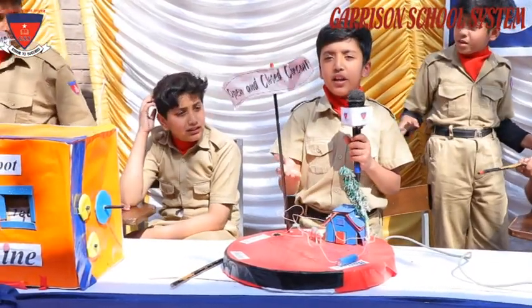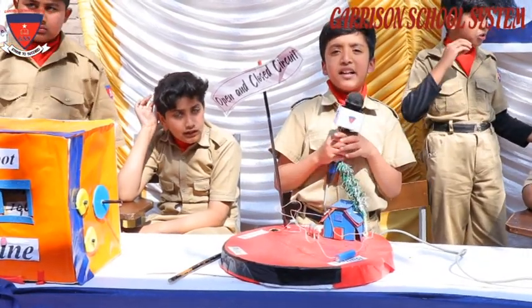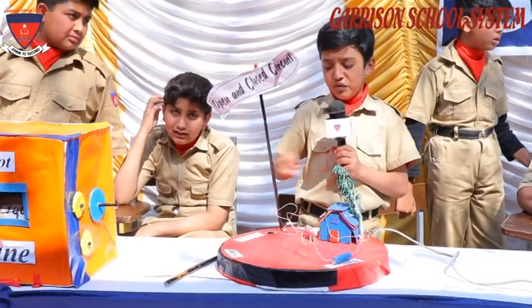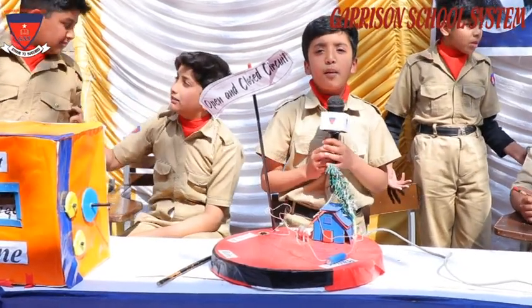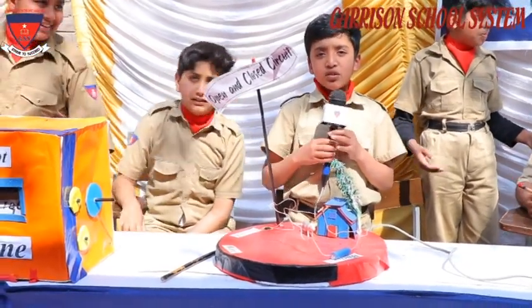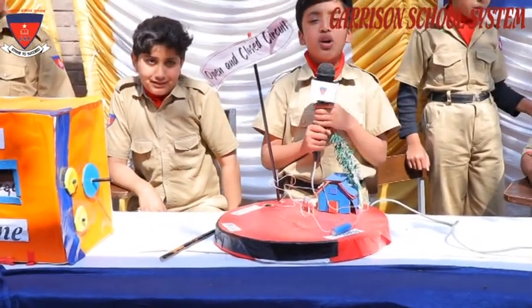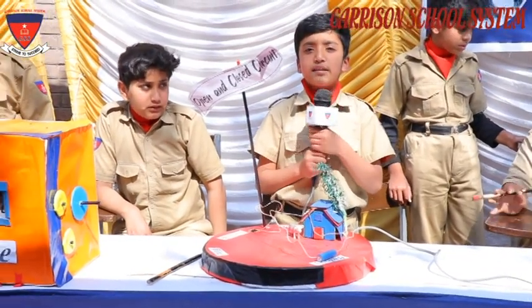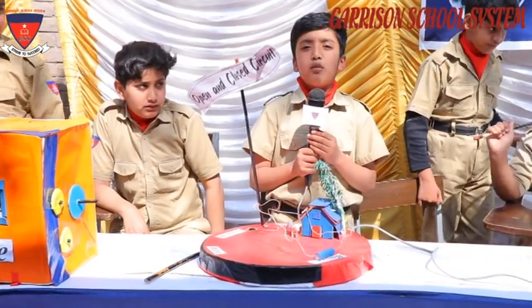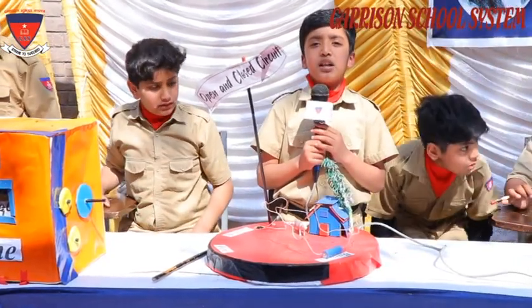This is our model. It is about open and closed circuit of electricity. This circuit is made up of battery, switch and connecting wire and device such as bulb. This is a complete path. When we press the switch, the bulb glows. When the switch is open, current does not flow through the circuit. Current is provided by battery through connecting wire. This is my presentation. Thank you.